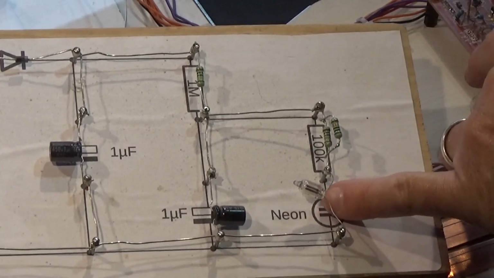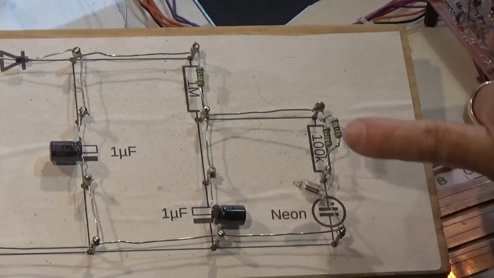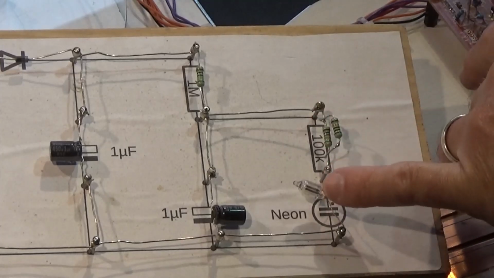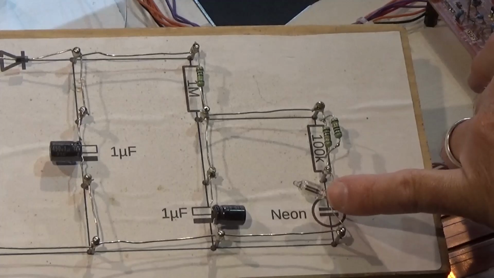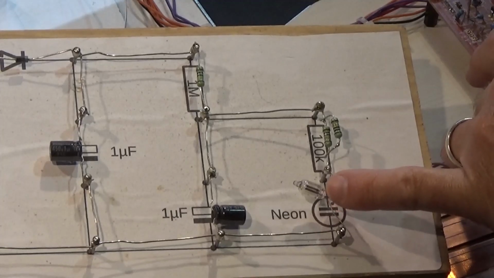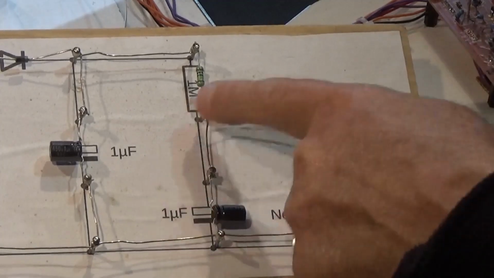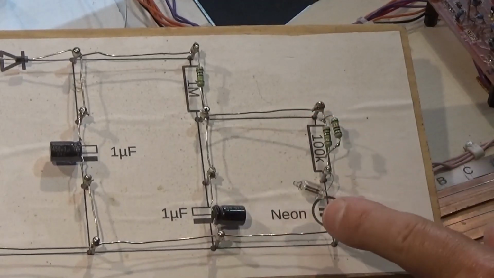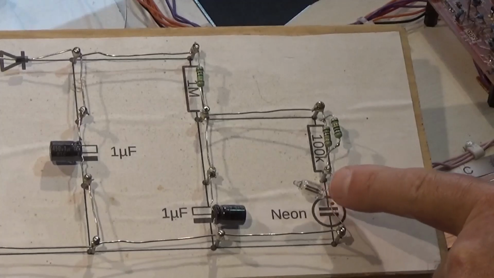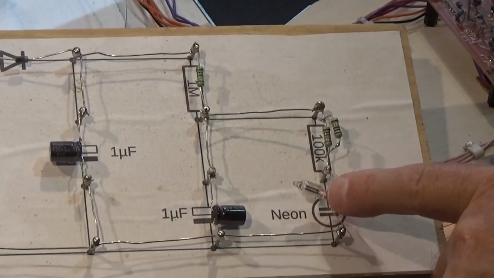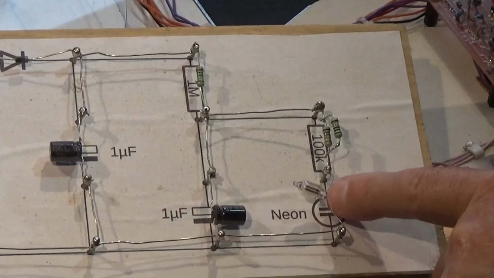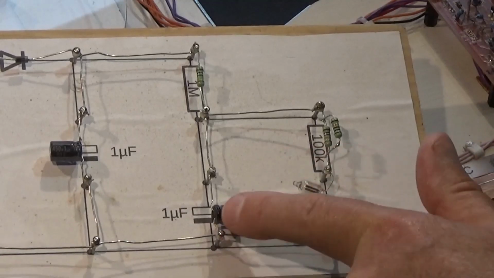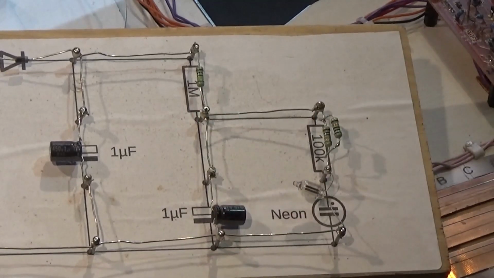I mean to say with the neon off, so not conducting, and when it gets there the neon strikes and becomes very low impedance through the plasma. So the capacitor then discharges quickly through the neon and blinks the neon until it gets down to a few volts where it can no longer sustain enough current to keep the plasma going, and the neon turns off and the capacitor starts charging up again.